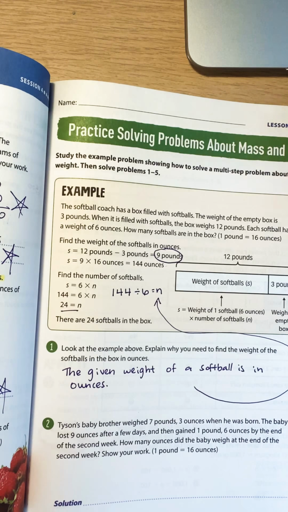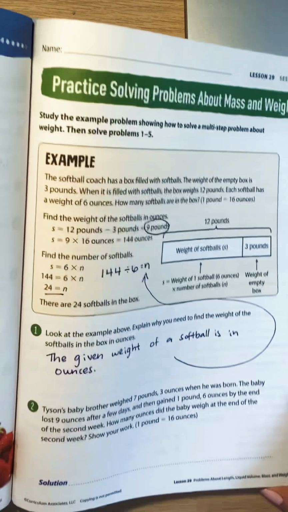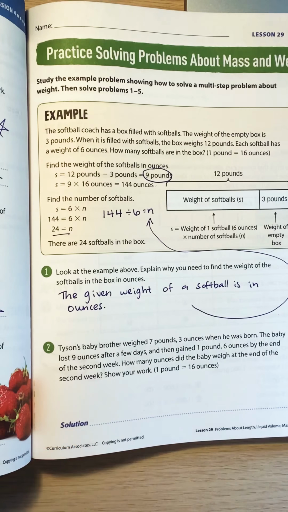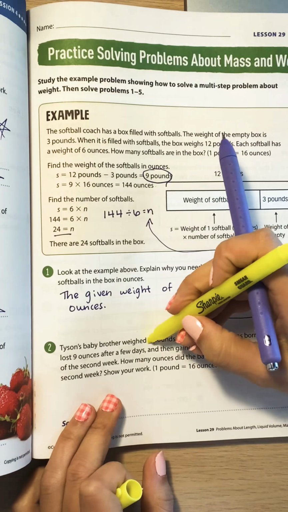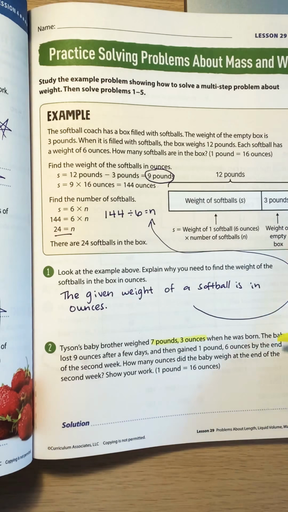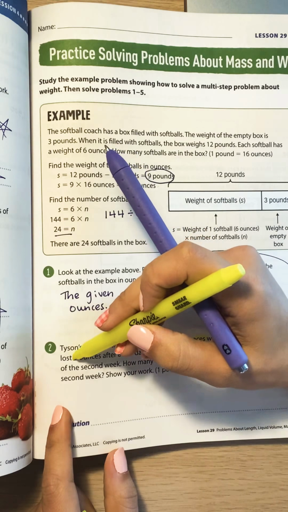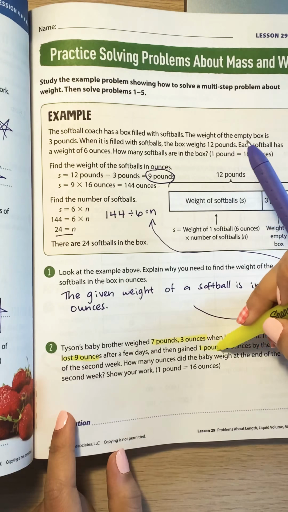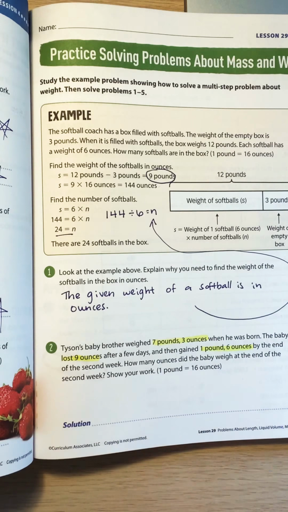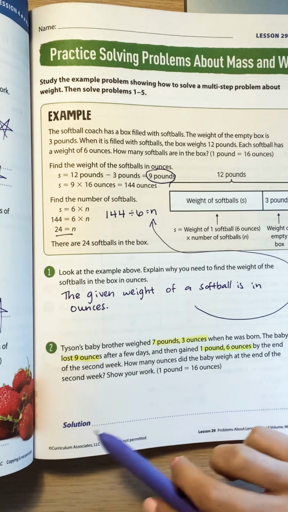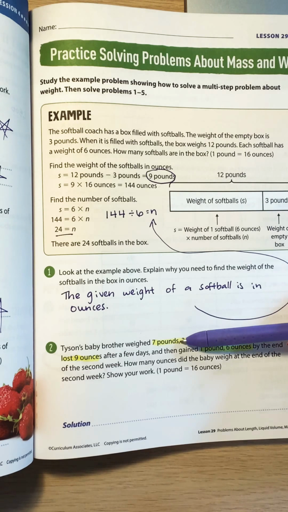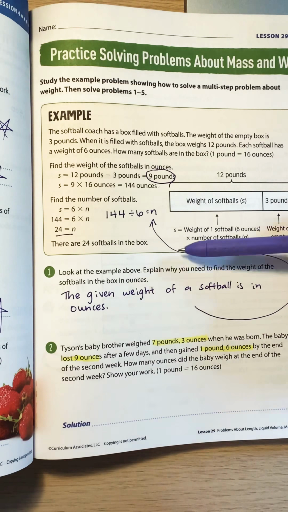All right, number 2. Let's do some practice. Move you up a little. Okay. Tyson's baby brother weighed 7 pounds 3 ounces when he was born. What a chunker. The baby lost 9 ounces after a few days, so lost 9 ounces. Then gained 1 pound 6 ounces by the end of the 2nd week. How many ounces did the baby weigh at the end of the 2nd week? So the baby weighed 7 pounds 3 ounces. It lost some weight and then it gained more weight. So how much does it end up being at the end of the 2nd week?